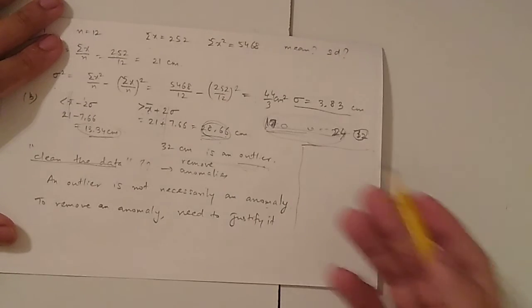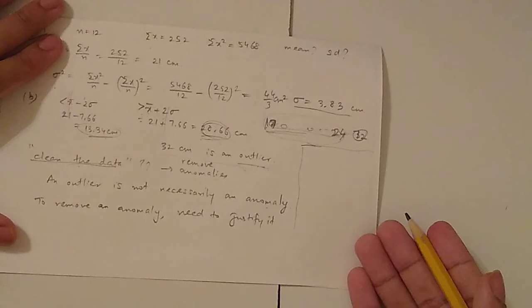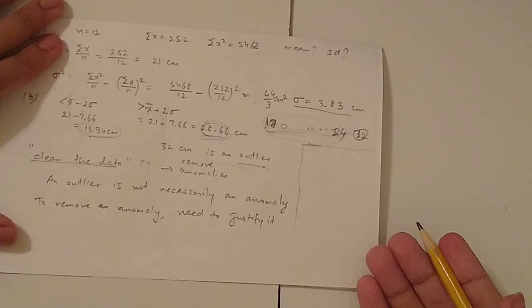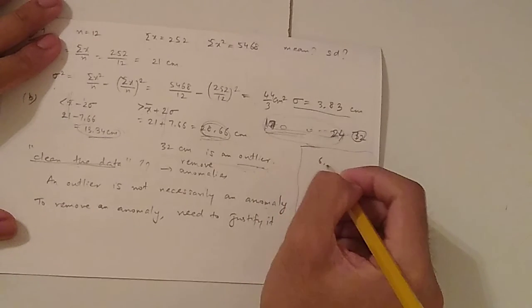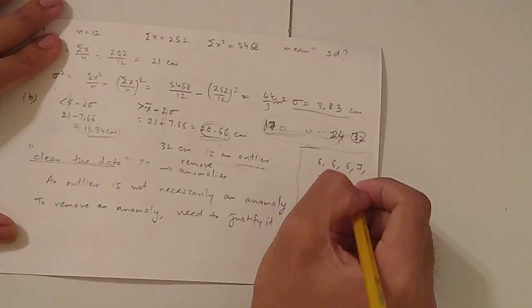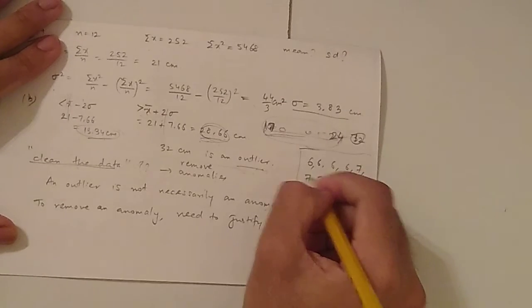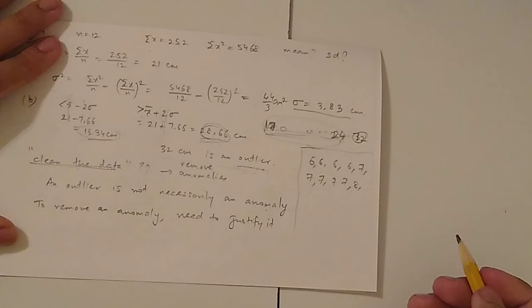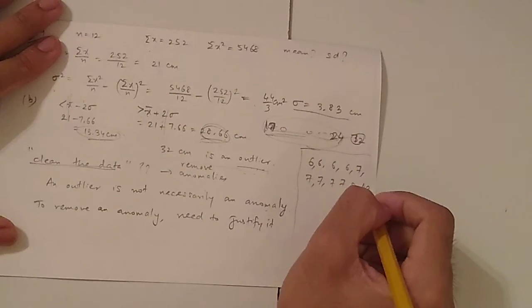Let's say the ages of the people at the party are recorded. If all of them are children, you have 6, 6, 6, 7, 7, 7, 7, maybe they're all from the same class. And finally, since the parent is still attending the birthday party, let's say 42.